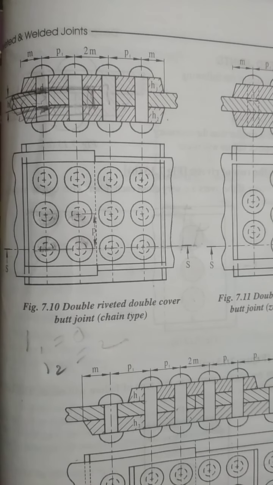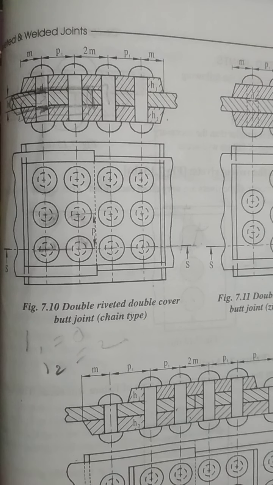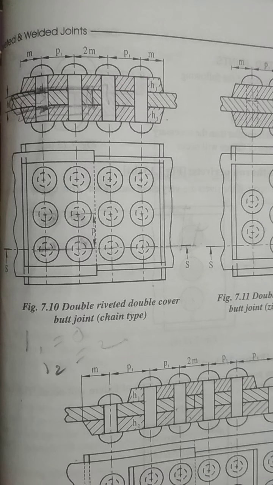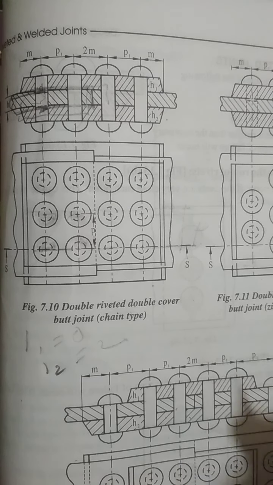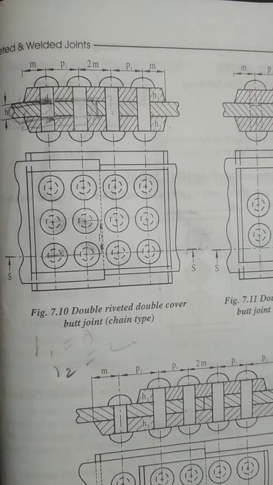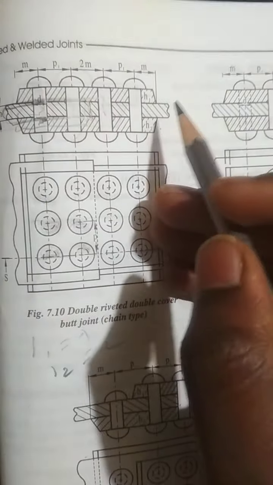In the previous classes we were discussing I1 and I2. I1 is the number of rivets in single shear and I2 is the number of rivets in double shear. Look at this diagram. Here you can see a double riveted double cover butt joint.